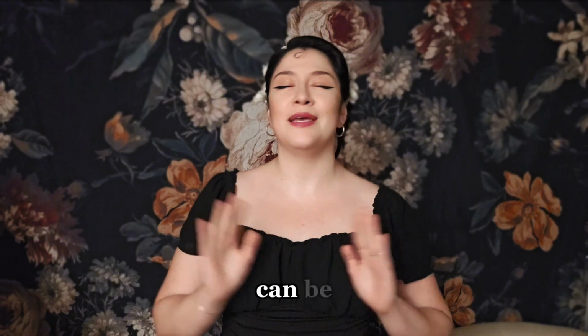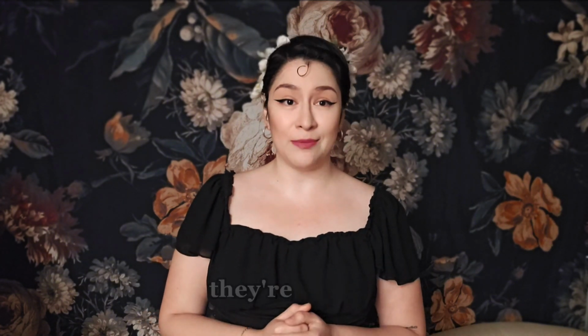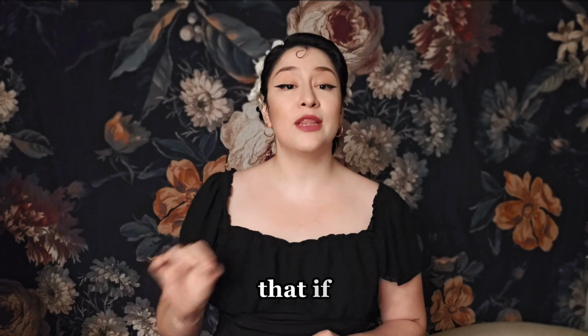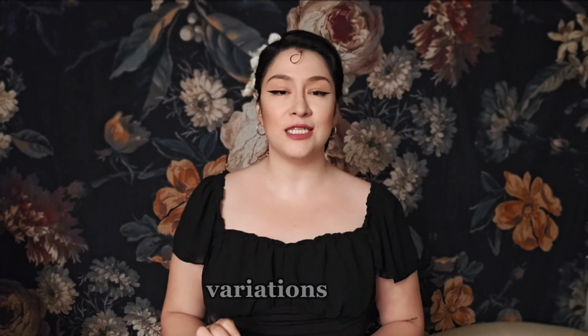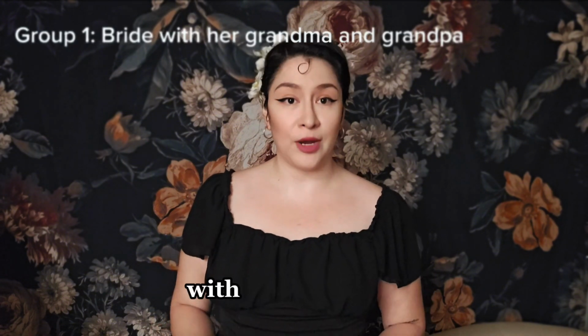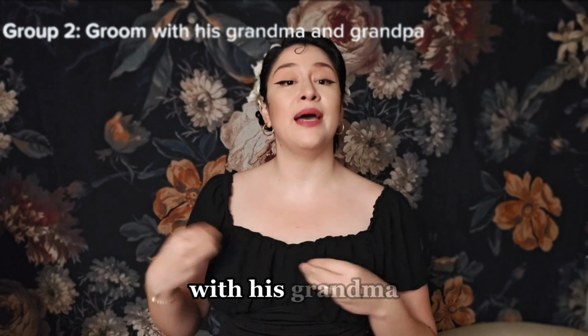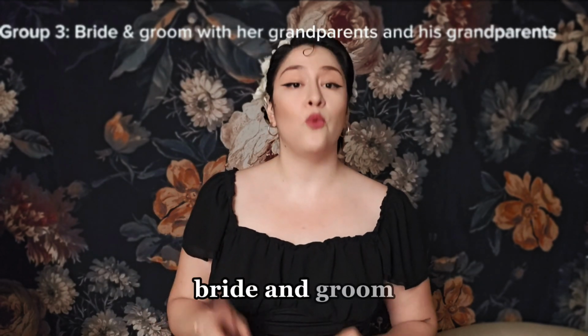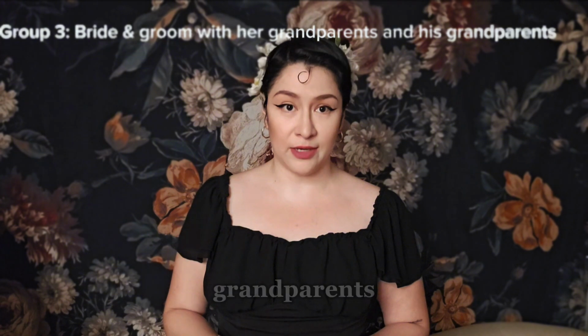Grandparents. Including your grandparents can be incredibly special if they're able to attend, so we definitely want to capture that. If you would like to include your grandparents, here are some list variations that could be very helpful. Group 1, bride with her grandma and grandpa. Group 2, groom with his grandma and grandpa. Group 3, bride and groom with both sets of grandparents.